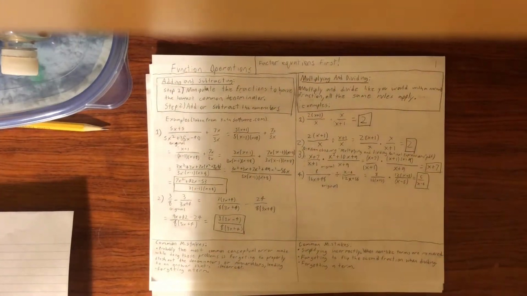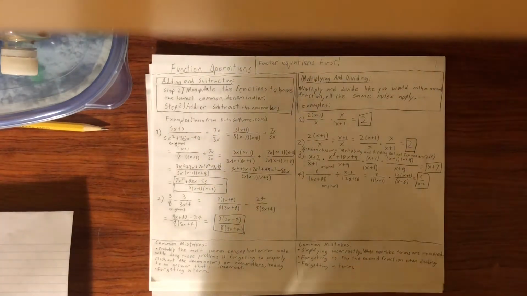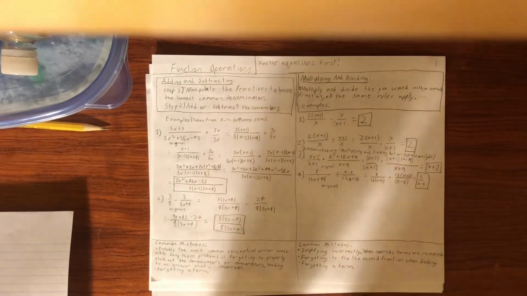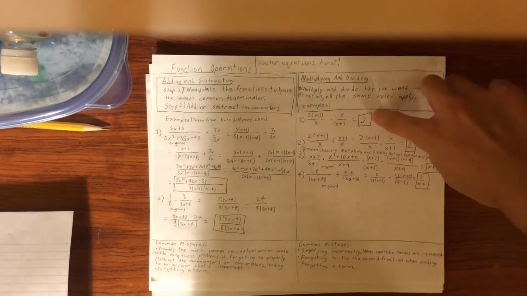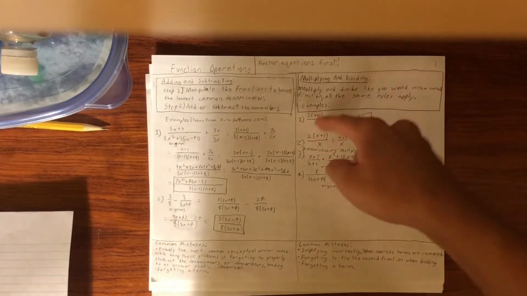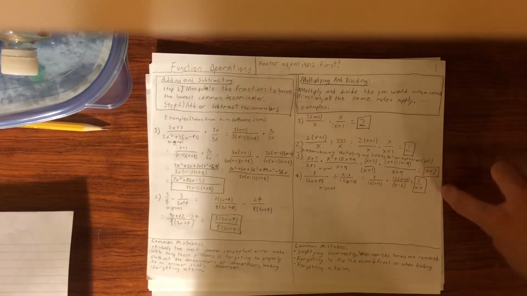Multiplying and dividing rational functions. This is pretty much the exact same as multiplying and dividing normal fractions, except the factors are more complex. As shown, the same rules apply pretty much all the way through.